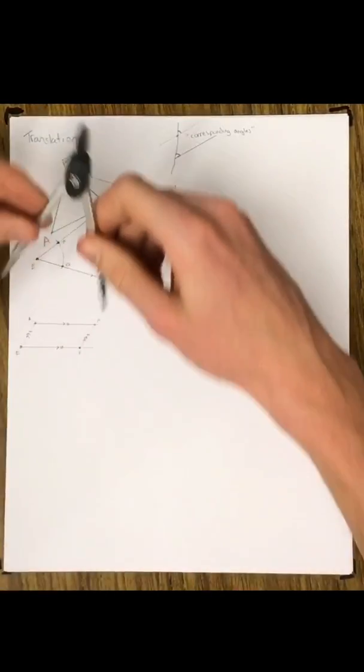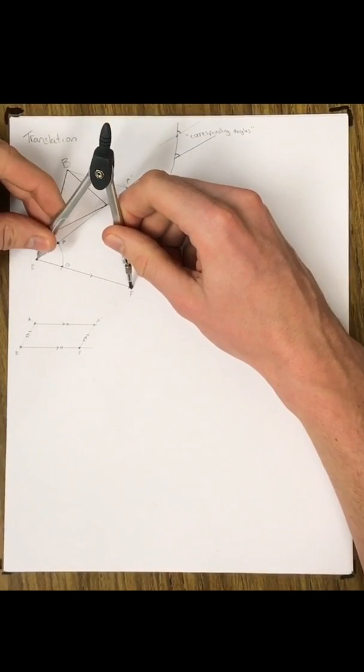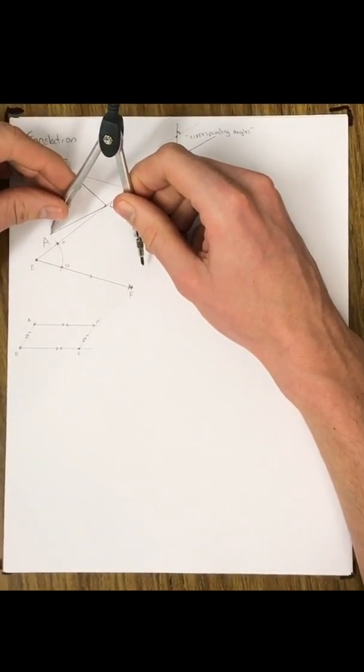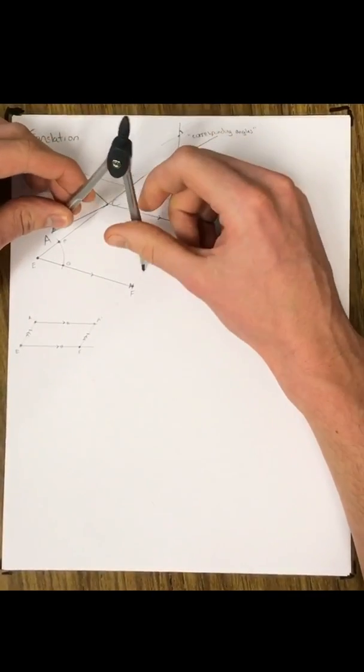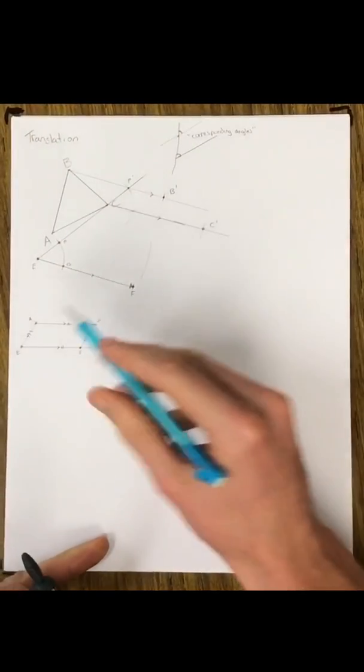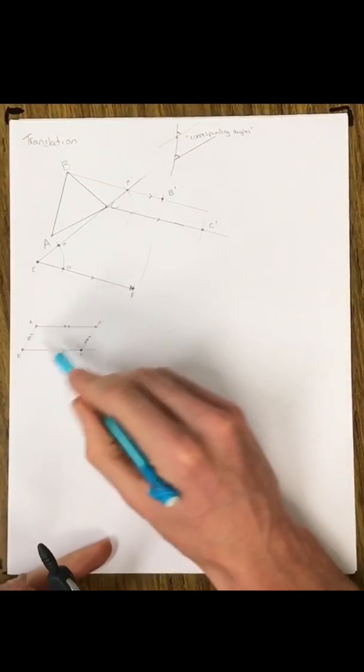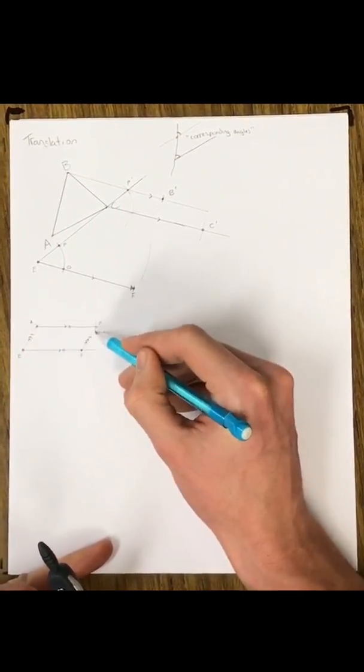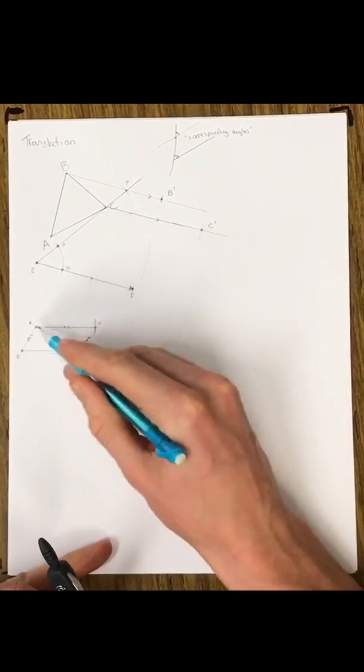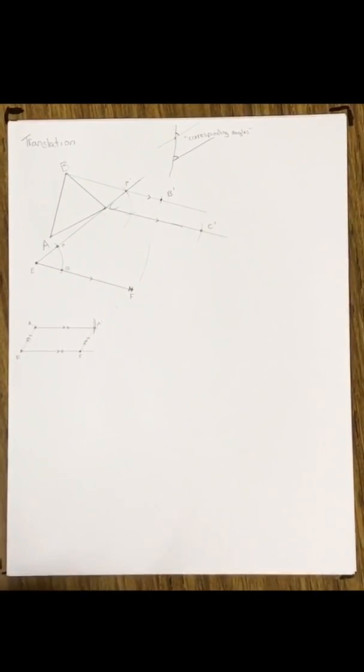First step, I'm going to use my compass and measure the length of the vector, and swing that length from point A. This is the equivalent of me saying, okay, I know the length of EF, I'm going to go to A, swing that length, so I know that A prime is going to be that distance away from A as well.